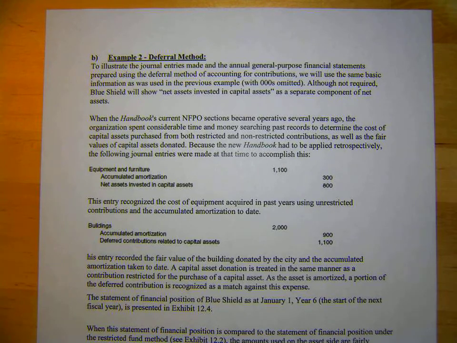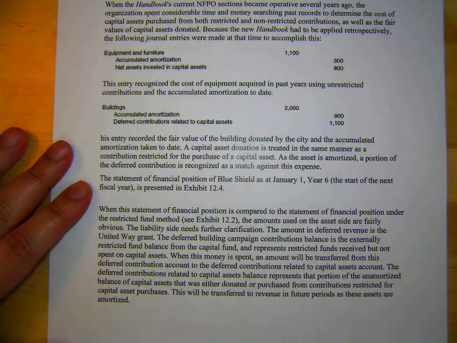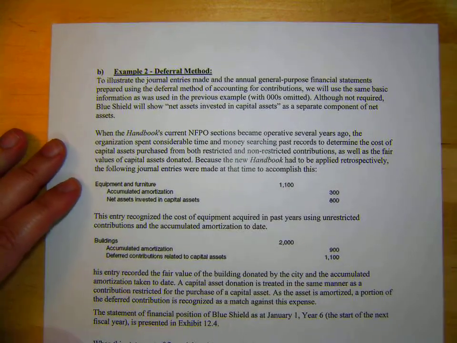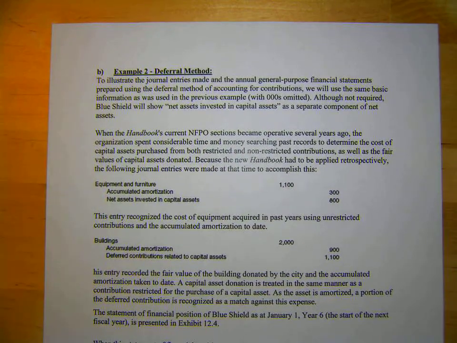So, welcome back. I'm not sure what video number we're on, but we are on page 10 of the notes, and we are going to start example 2. In the last video, we finished off the restricted fund method. Now we're going to look at the deferral.